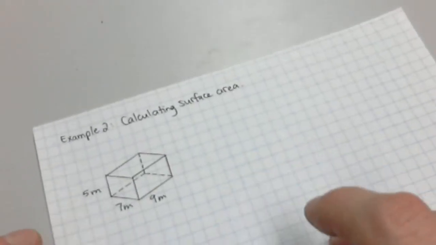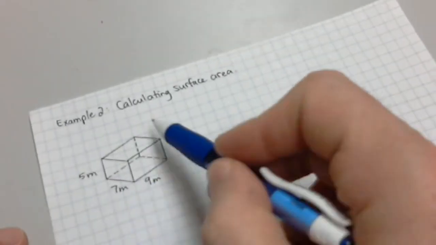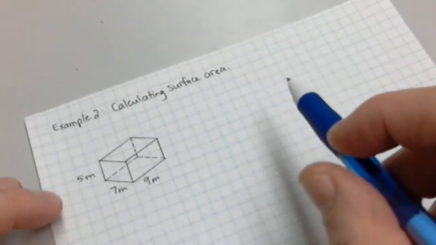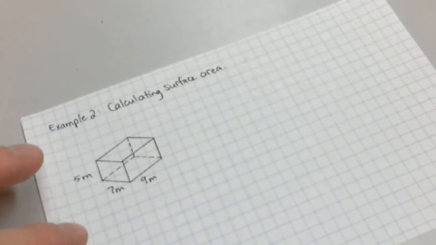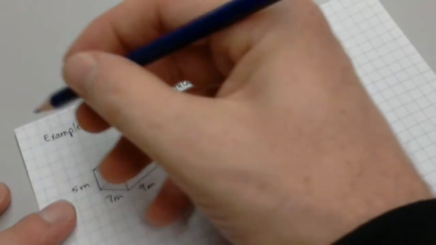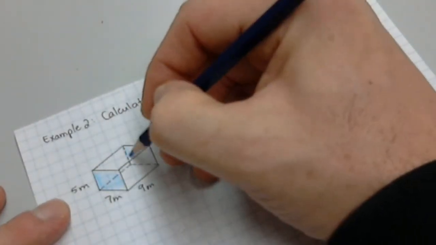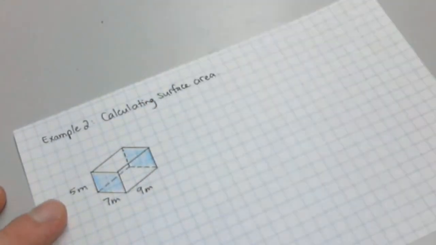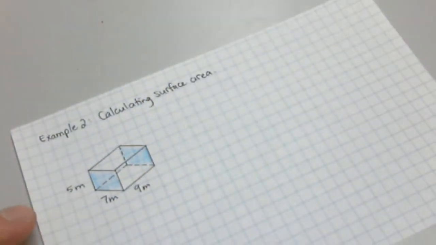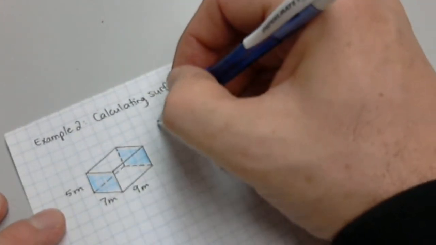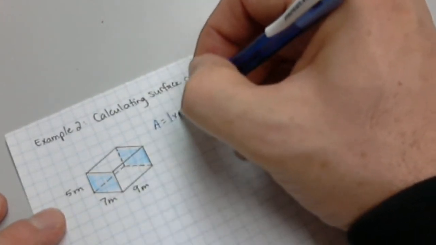The last thing that we're going to try is this. We're going to calculate surface area with just a diagram here, without breaking it down into a net. You can. What I'm going to do is get out some pencil crayons and say, okay, so first thing I'm going to do is think about the front and the back, those two parts of the rectangular prism.